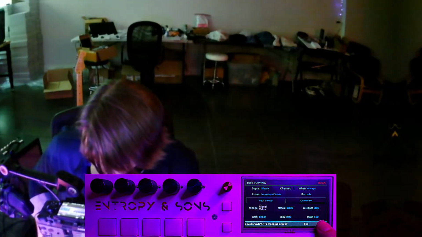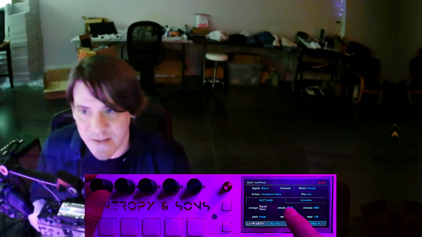All right. Now there's one other thing to know. So right here, it says cat party. What we're doing right now is creating a mapping. A mapping connects a signal, and right now the signal is listening for a knob change on channel 1. When it finds one of these signals, it's going to execute this action. And the action is increment the value based on how fast it rotates, with a certain attack and things like that. So it's basically listening for signals on knob 1 and then incrementing the value of the mix parameter.